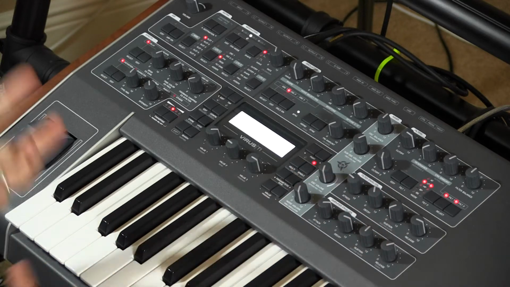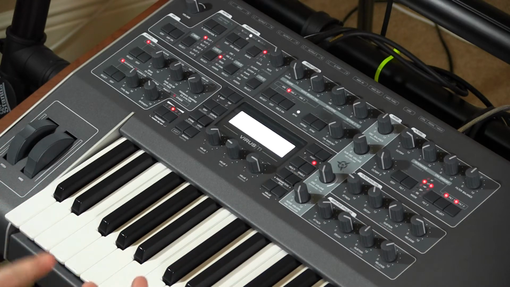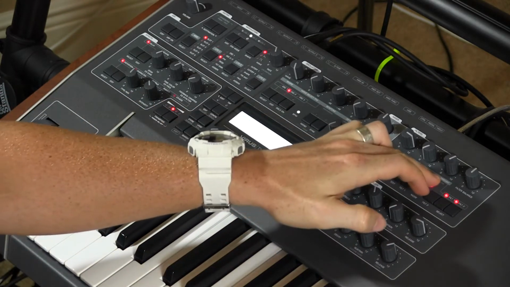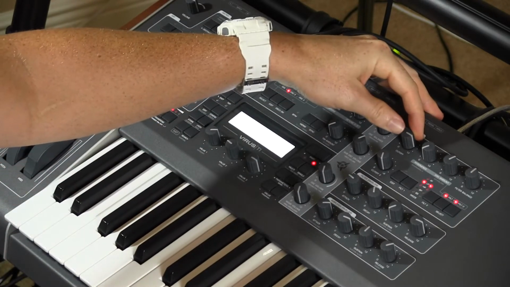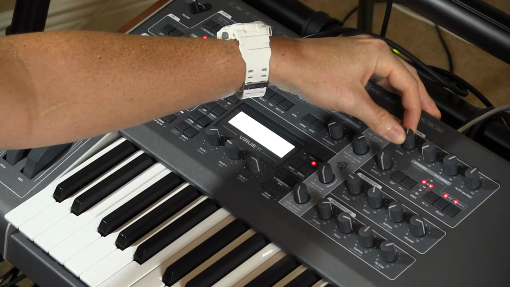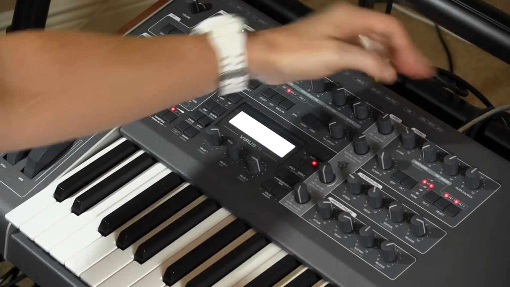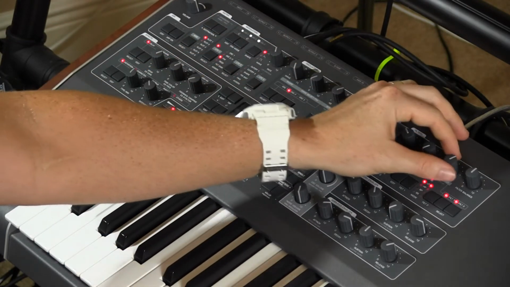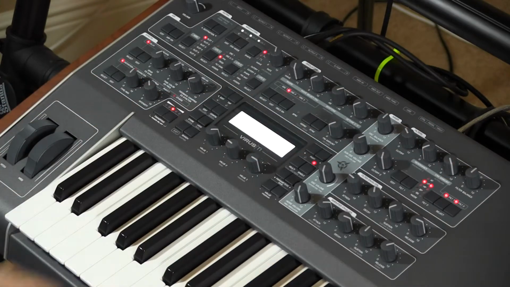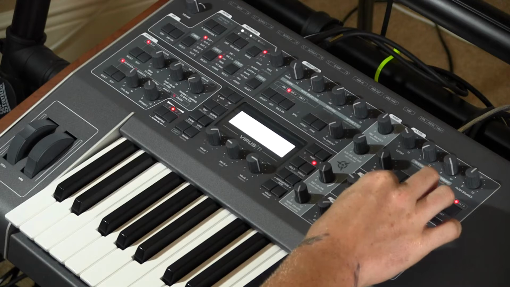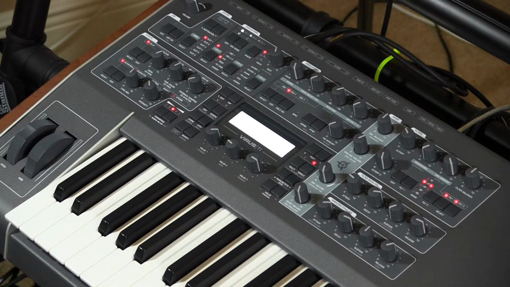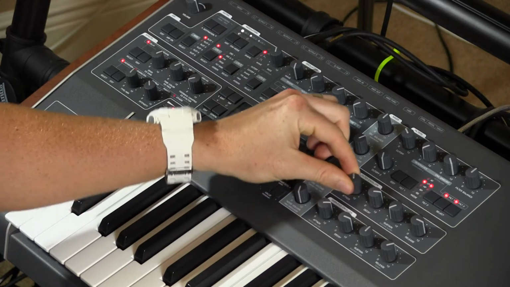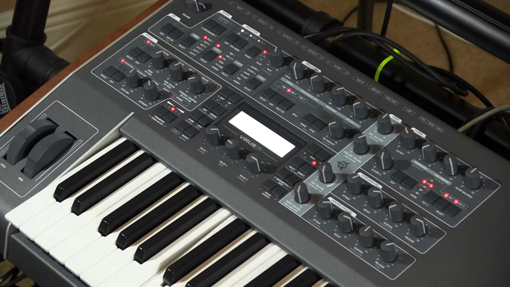Now, to give the frequencies more movement, I'm going to go ahead and add envelope amount to my filter cutoff. So I'm going to bring my filter cutoff down to about 10 o'clock. Now I'm going to add some envelope modulation. Now that's pretty fast, so let's go ahead and make the decay of the filter envelope quite long and the attack quite long as well.